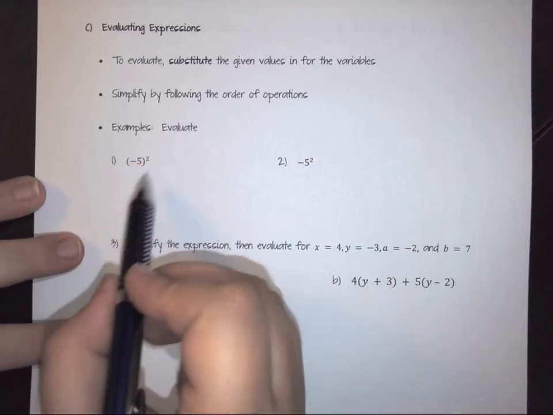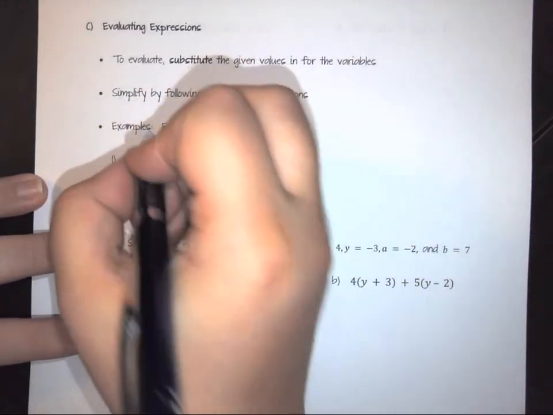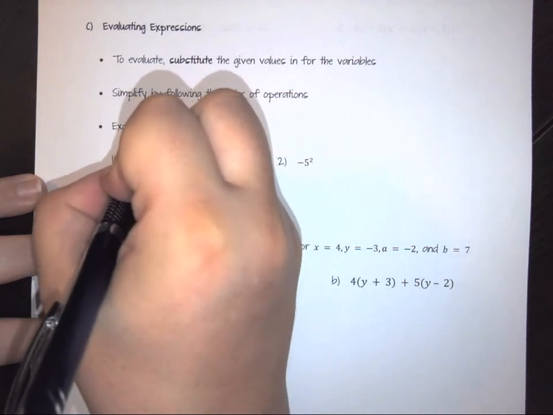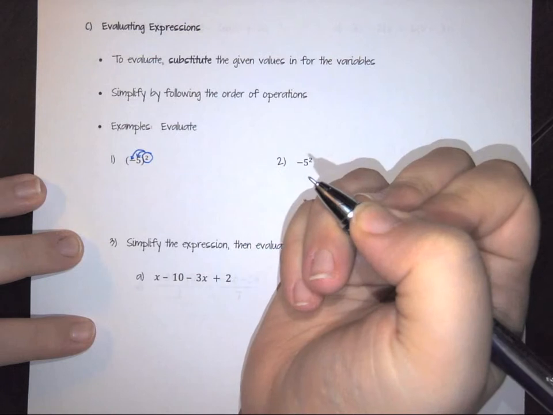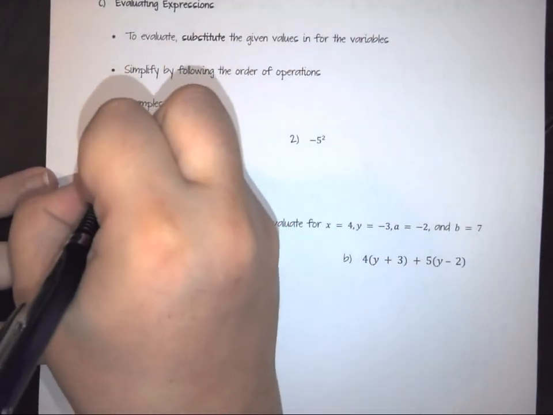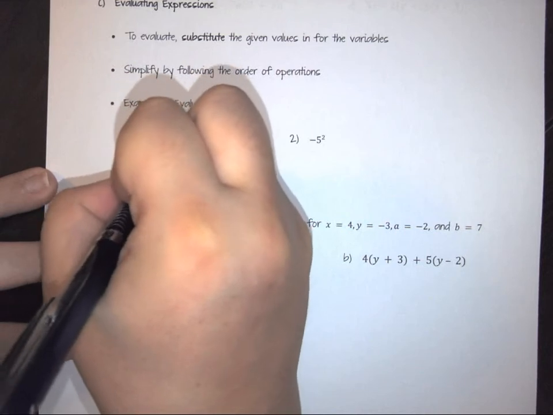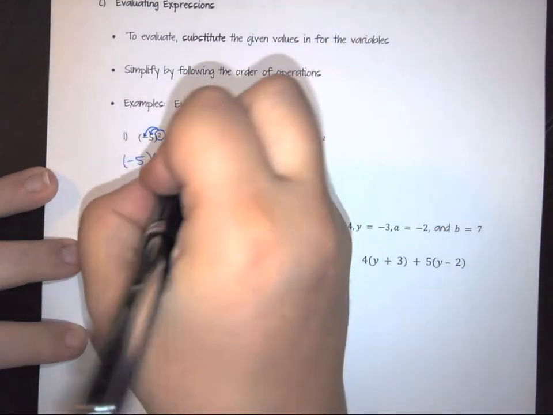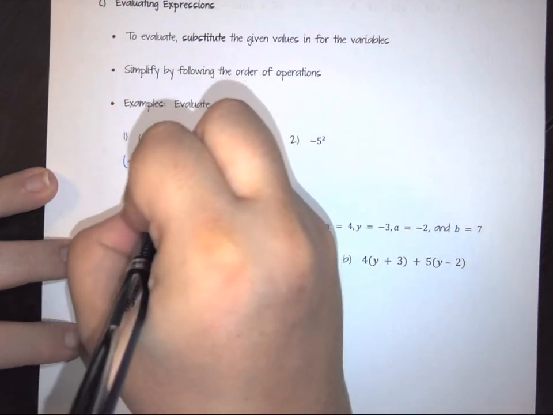If your term is completely encased in parentheses, then your power here not only applies to the number, but it applies to the sign as well. So this would be the same as saying negative 5 times a negative 5. Negative times negative is positive. 5 times 5 is 25.